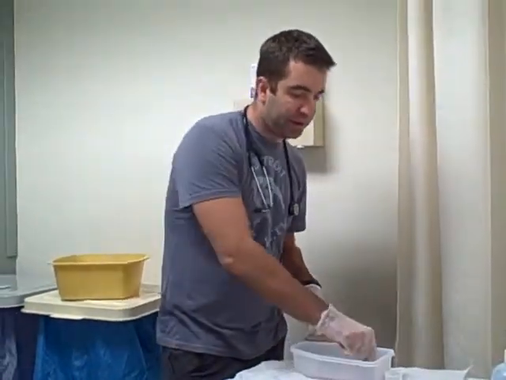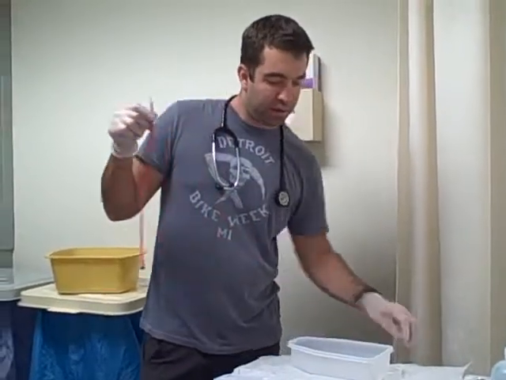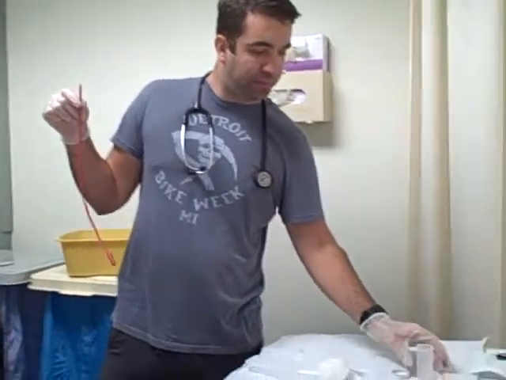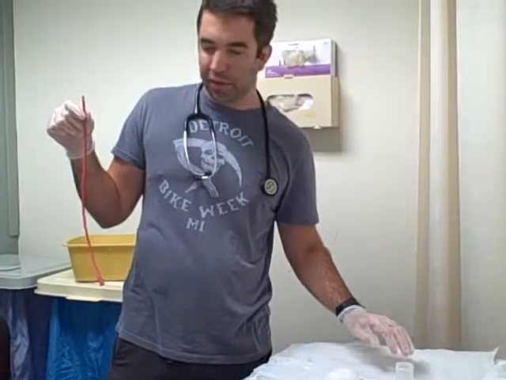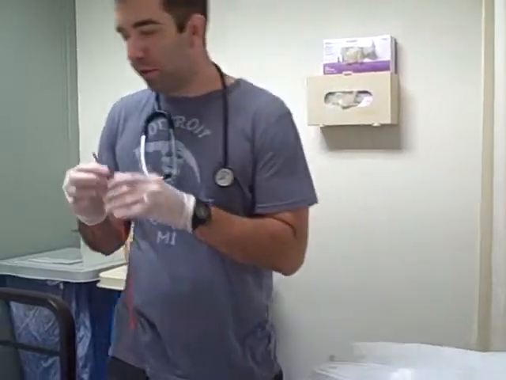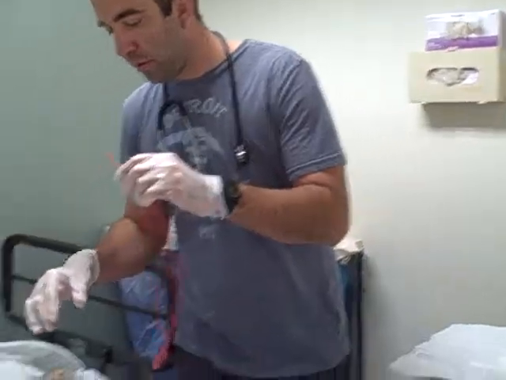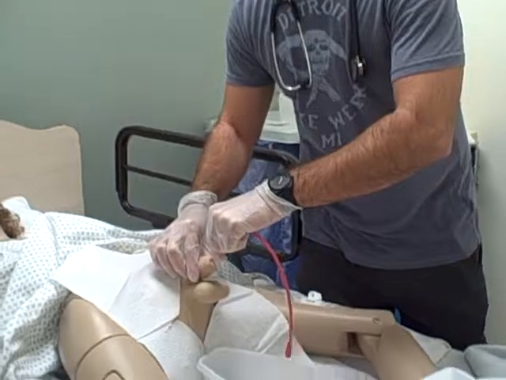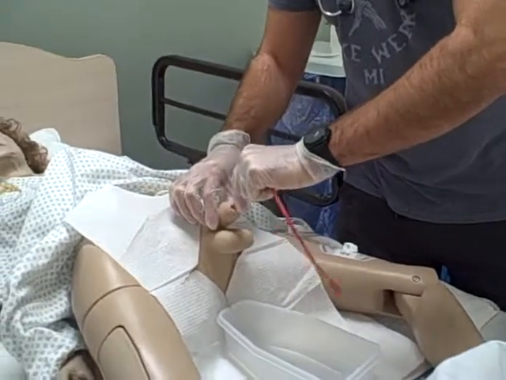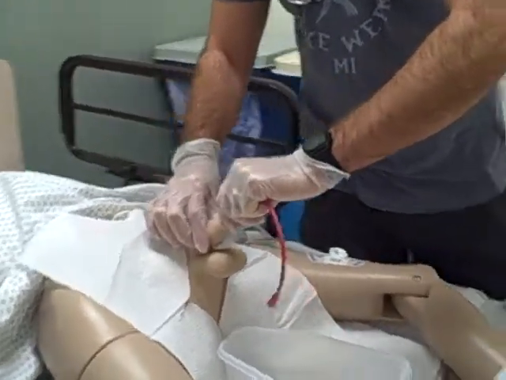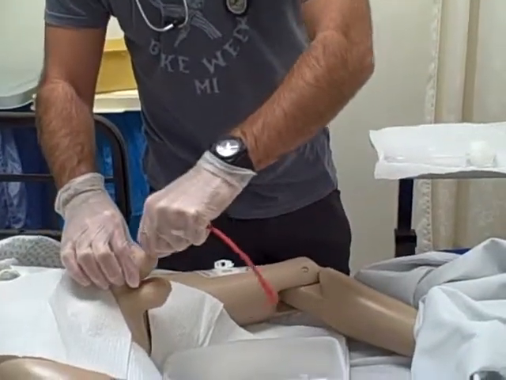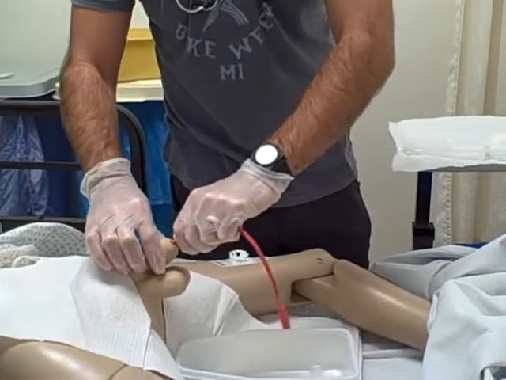Next thing I want to do is take my catheter out, put my basin underneath the penis for the urine, and I have my specimen cup here waiting ready for me. So I'm gonna take the tip of the penis, insert the catheter, till it doesn't go in anymore. In real life I'd be getting discharge right now if I was all the way into the bladder.